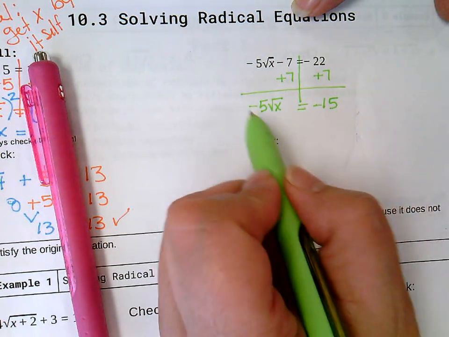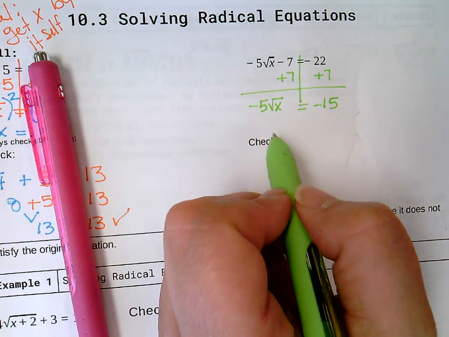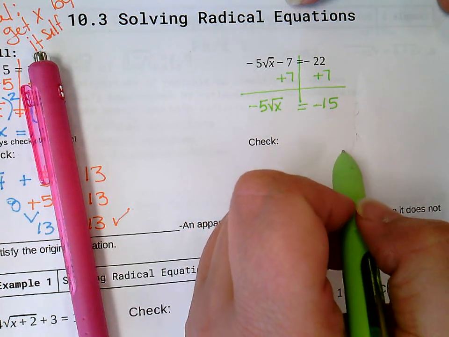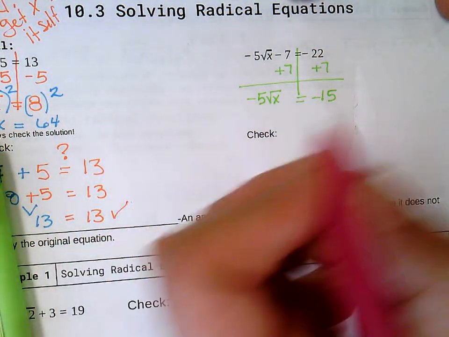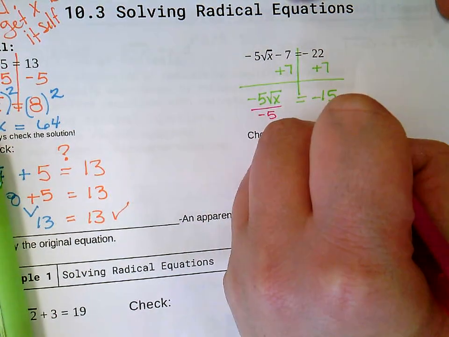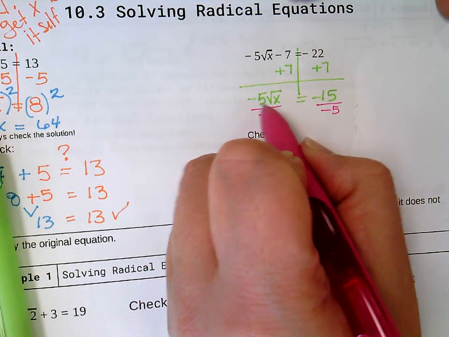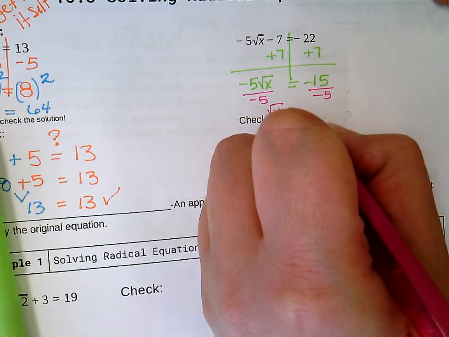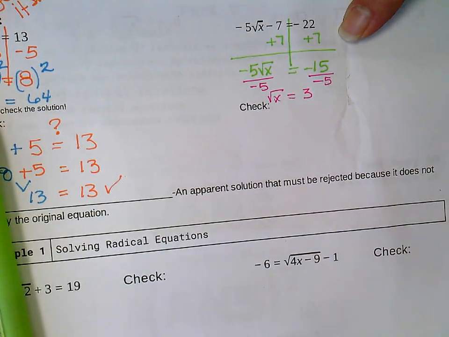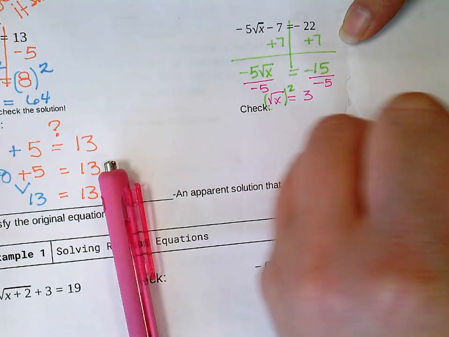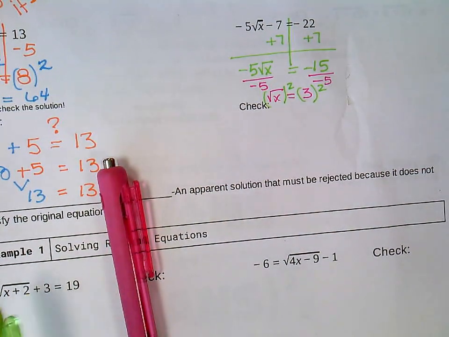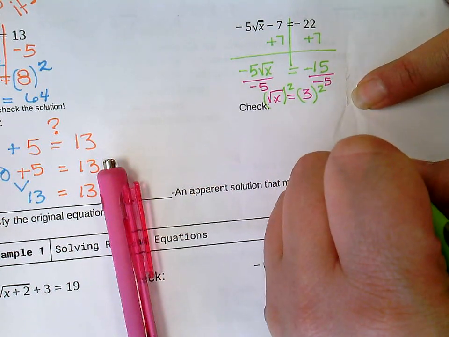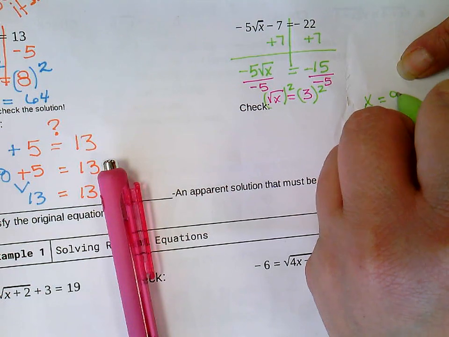All right, so what do I have going on here? What operation is available here? This says negative 5 times the square root of x equals negative 15. So how do I undo, or what is the inverse of multiplying by negative 5? Division. I divide both sides by negative 5. These cancel off on the left, and I'm left with the square root of x equals positive 3. And how do we undo that square root? We undo it by squaring both sides, and I get x equals 9.